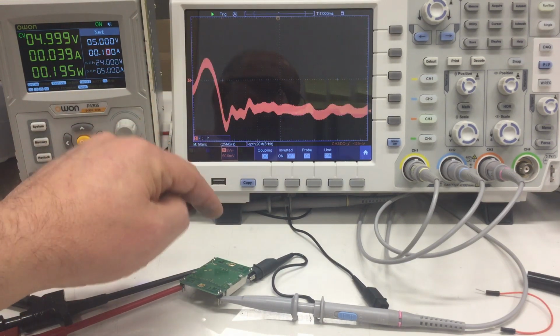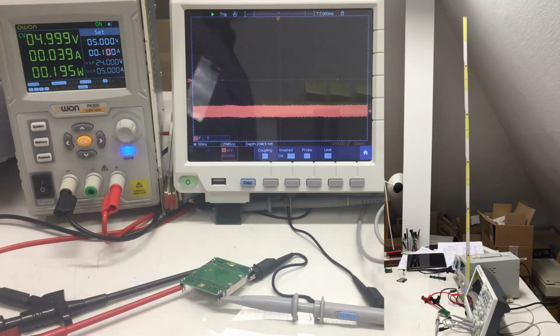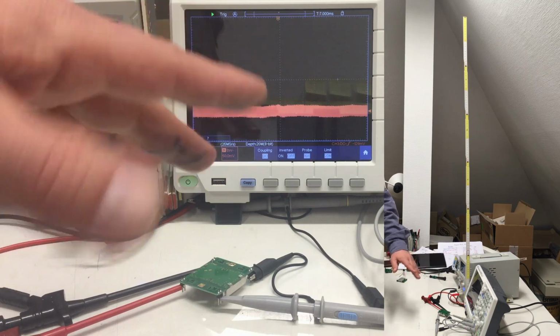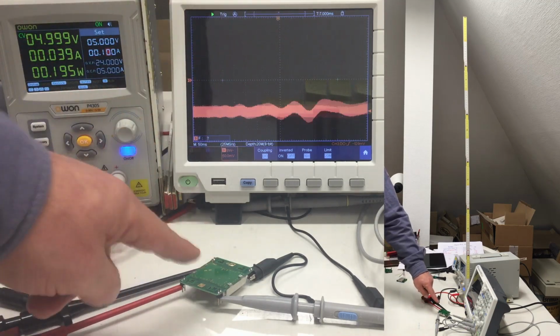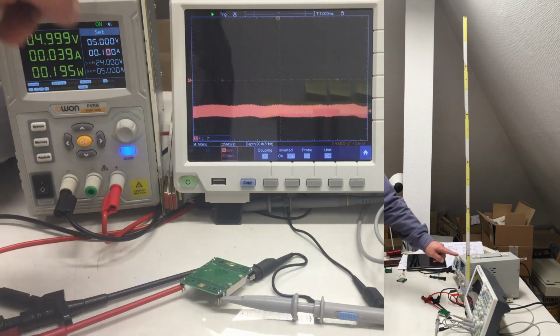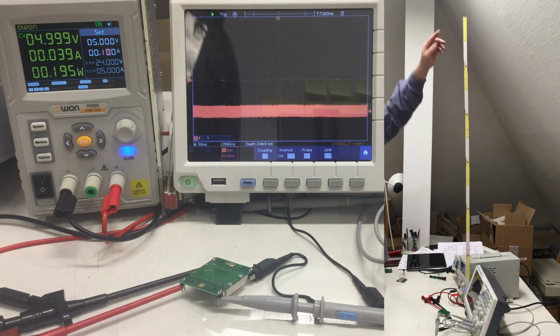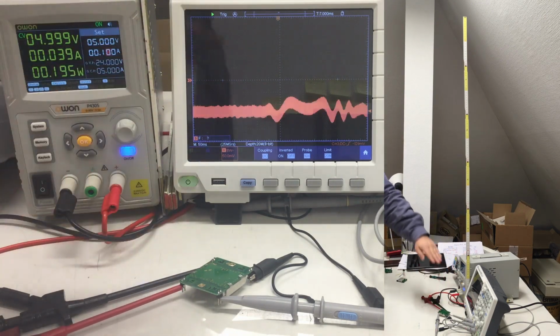But maybe we can do a little bit better. So I will try now to wave my hand with approximately 1 meter per second in front of the sensor. And I have here 1 meter 20 distance to the sensor to 20 centimeter distance to the sensor.